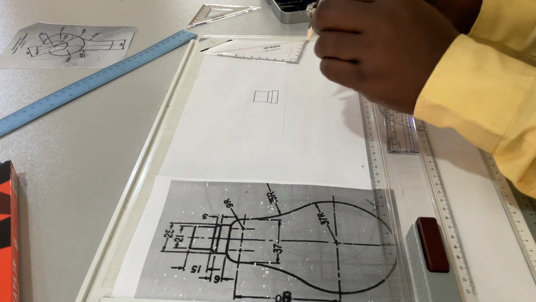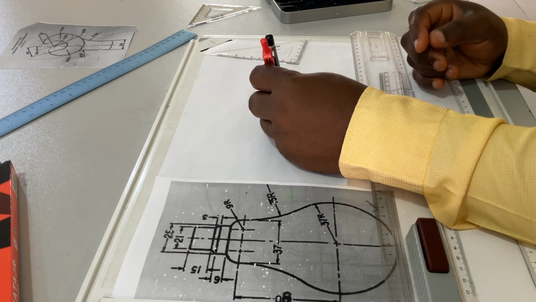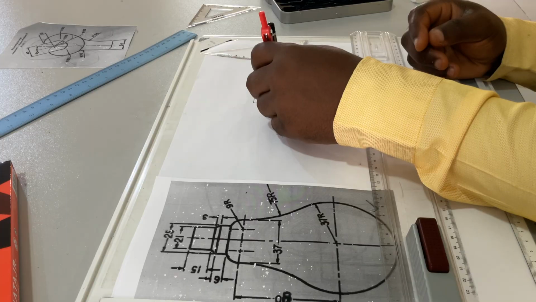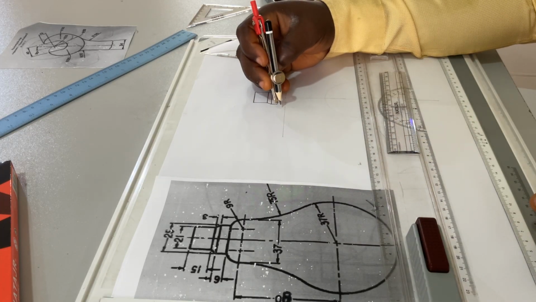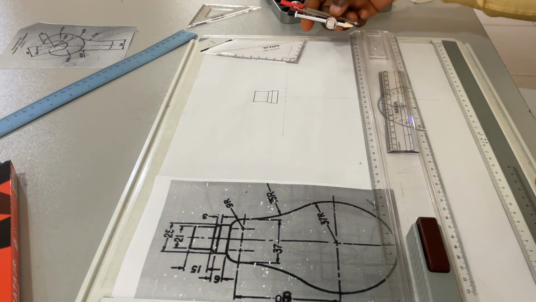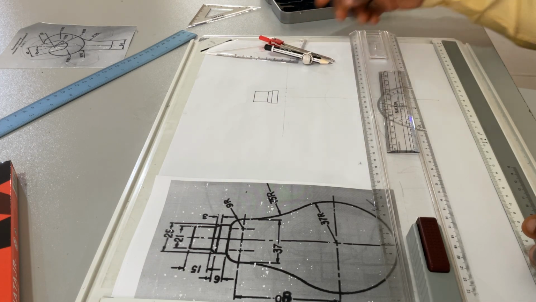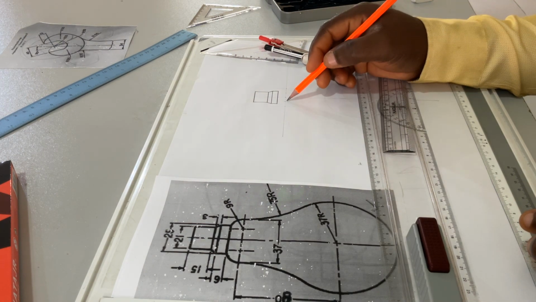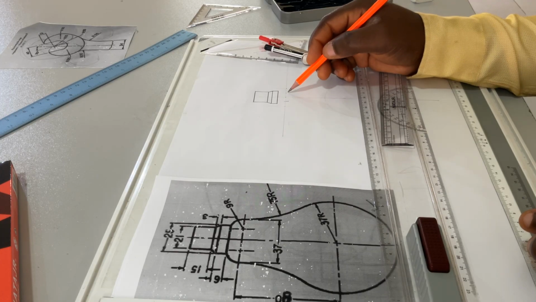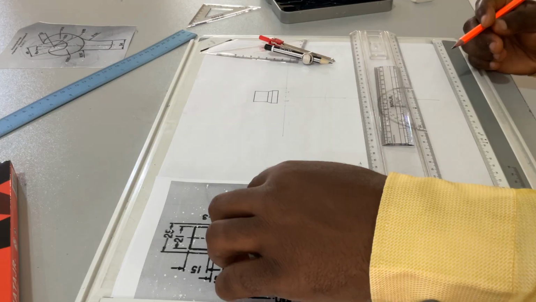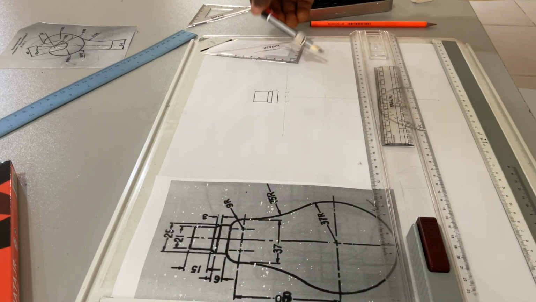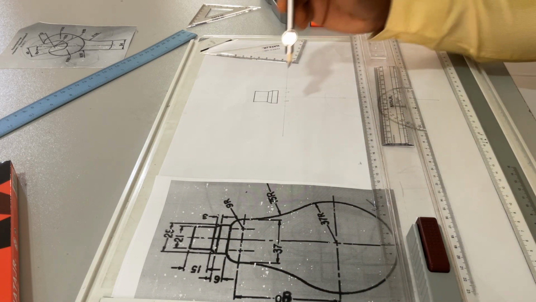So I also come to the other side and do the same thing. From here to here, 9. So this is my center point. This is my center point C1. I'll set C2 for this arc and this arc. So I'll go ahead to draw the arc.